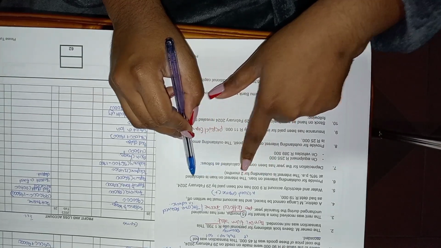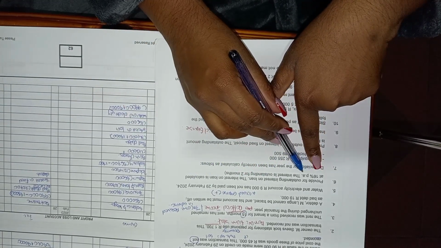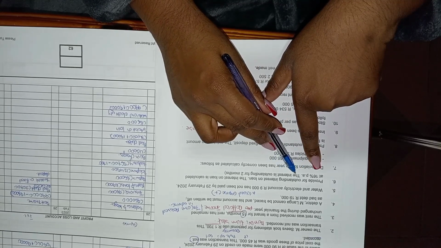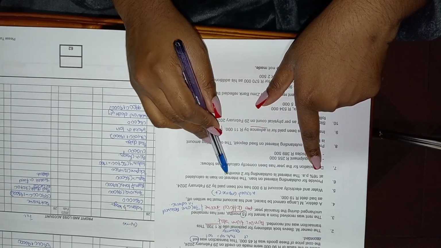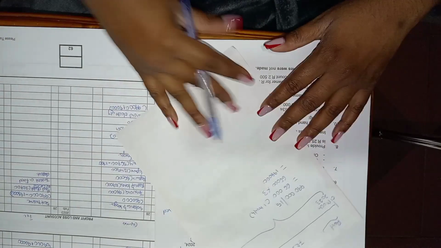Number 6 says provide for outstanding interest on loan. The interest on loan is calculated at 16% per annum. The interest is outstanding for 2 months. Okay.